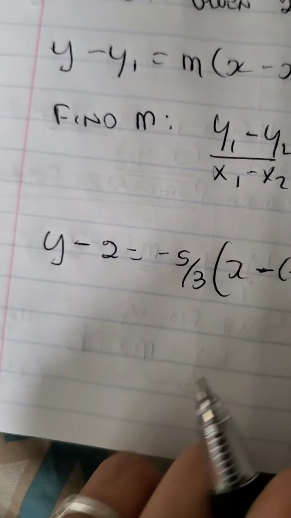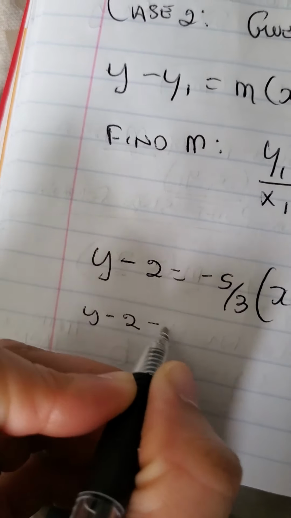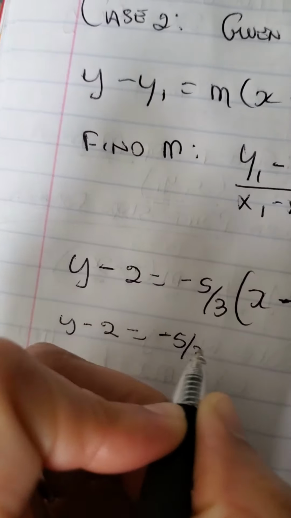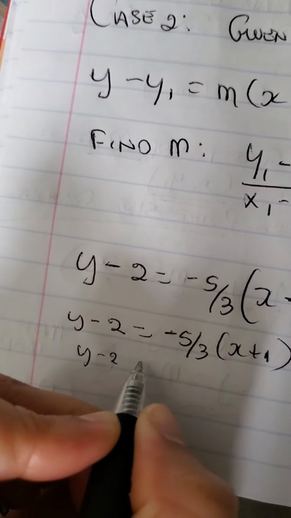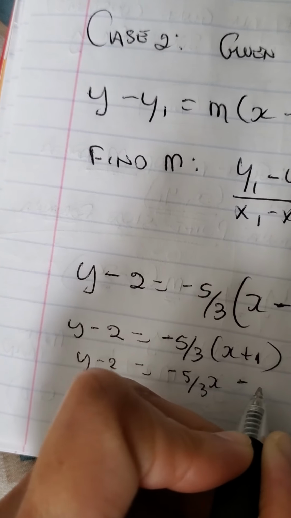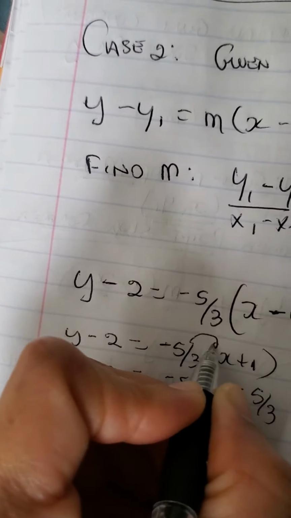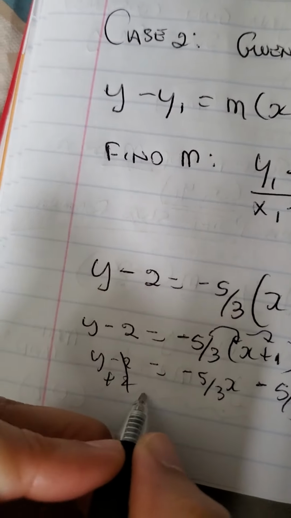And now I'm going to solve for y. So let me take my time and do that. So here we go. -5/3, this is x plus 1. Distributive property. -5/3 x minus 5/3, because I distribute. Now I'm going to add 2 to both sides because I'm looking for y.